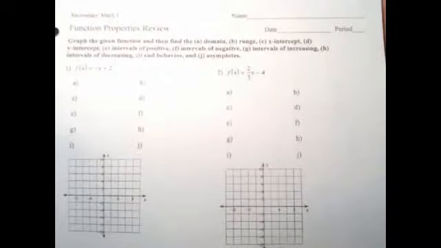Alright, it's time for the solutions for the function properties review paper. Your paper's blue, mine's a little bit wider than that. So what you need to do is first graph your function, and this guy's right here, and that's the function f of x equals negative x plus 2. Well, you can imagine that's just y equals negative x plus 2.